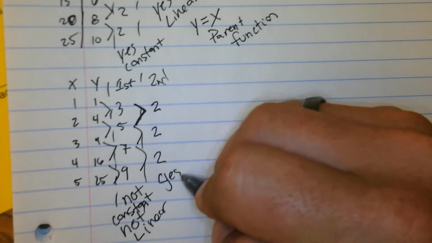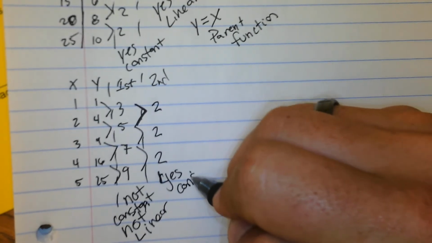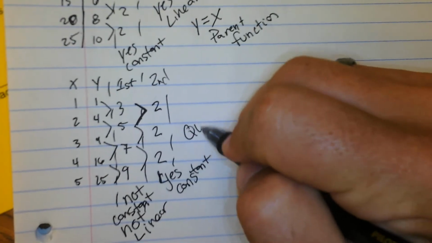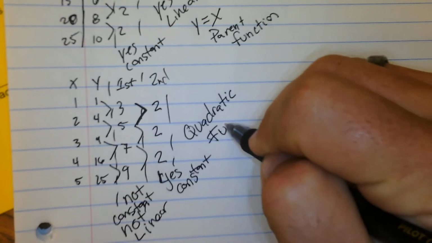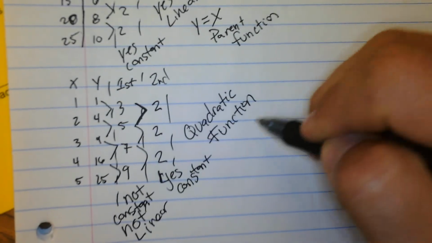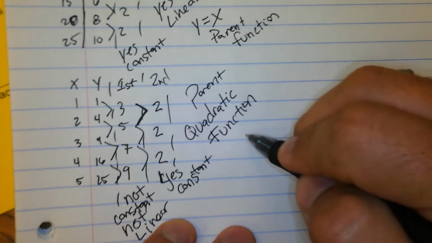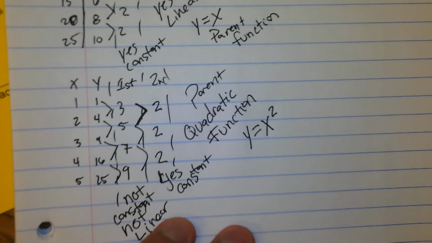Because this is constant, so yes, constant, this is a quadratic function. And the parent function, the parent quadratic function is y equals x squared. Okay?